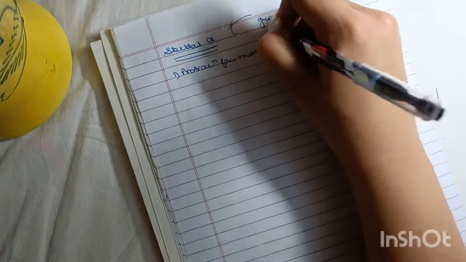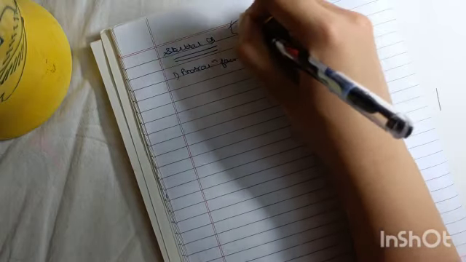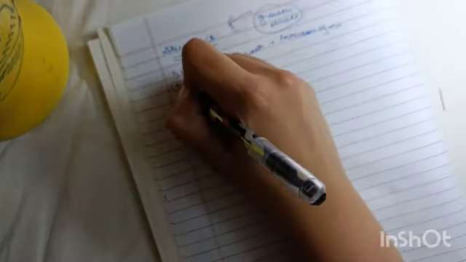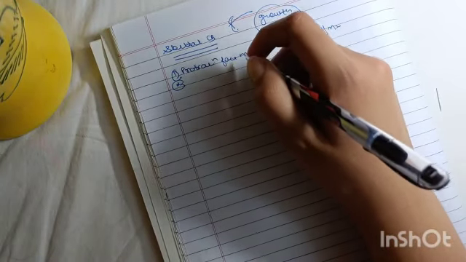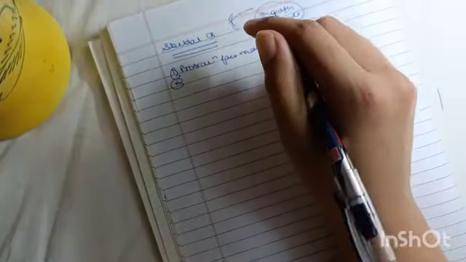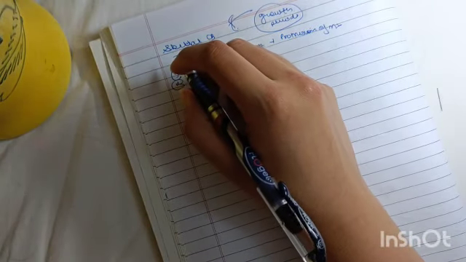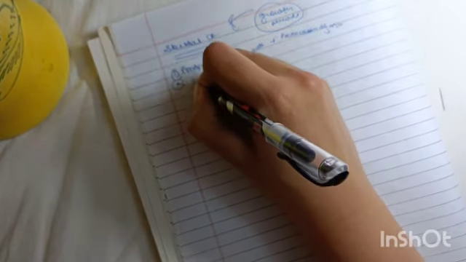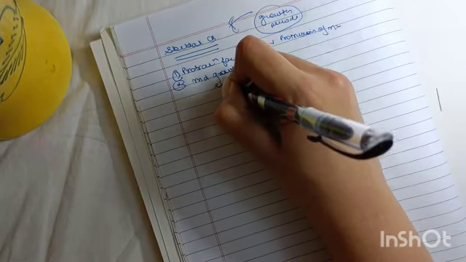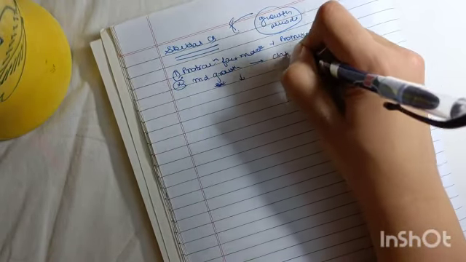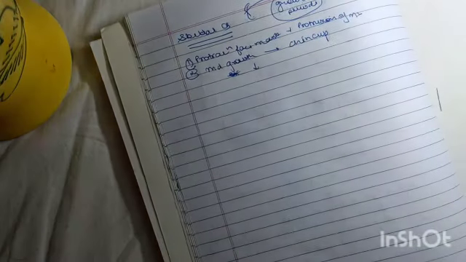We cannot give them in adults because these are, sorry, orthopedic appliances. We can also give, for mandibular growth, basically to decrease it, a chin cup.